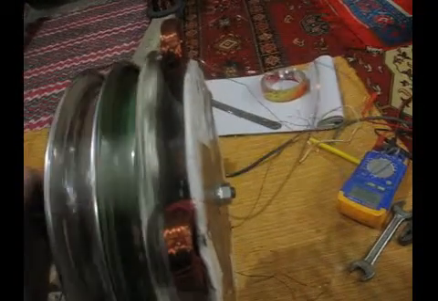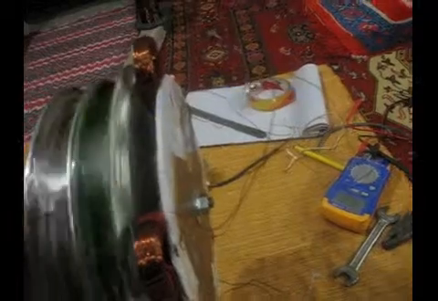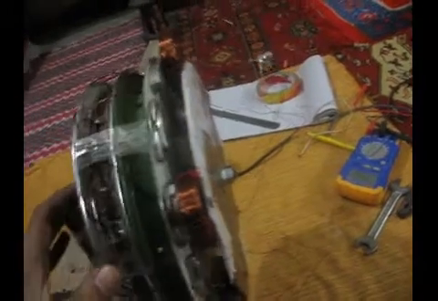When I measured it at a constant RPM, it was supposed to give me 15 volts, but it is not going above 9 or 10 volts. This is the reason: all the coils are not producing the same sine wave.